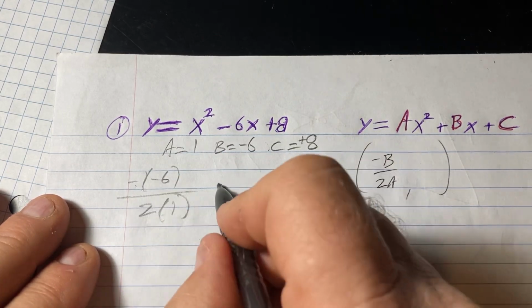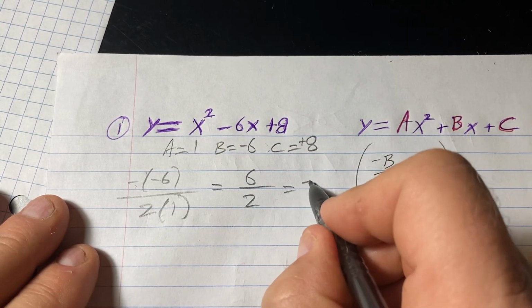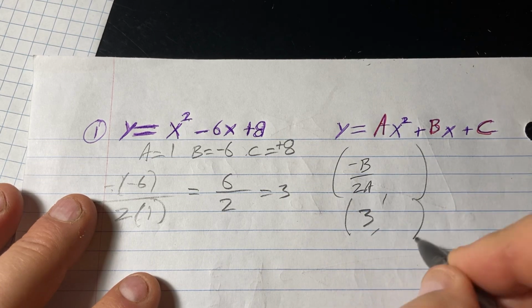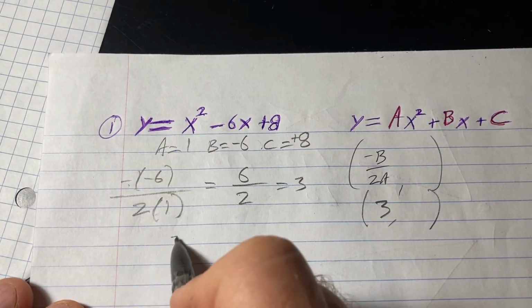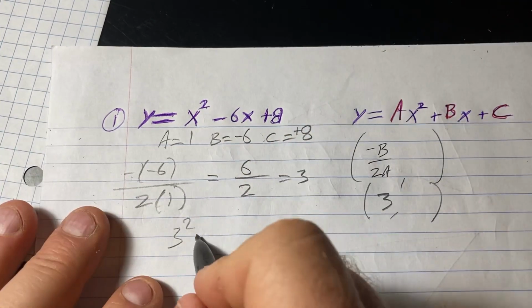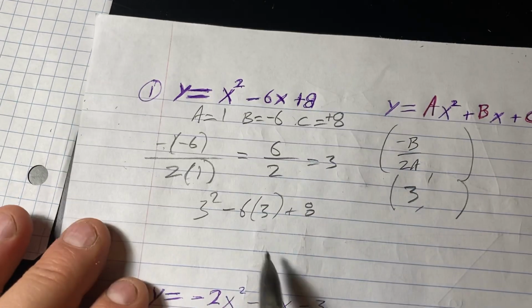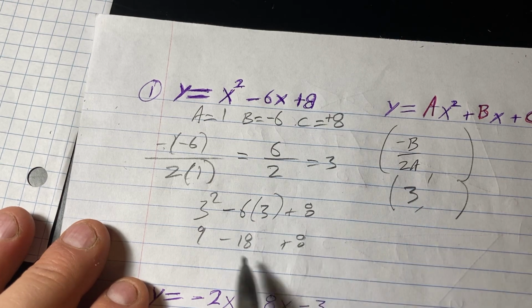So negative, that makes it a +6. 2 times 1, that's a 2. That makes it a +3. So I know it's going to be a +3. When I take 3, plug it back in here. 3 squared, it's a 9. -6 times 3 is -18, plus 8.